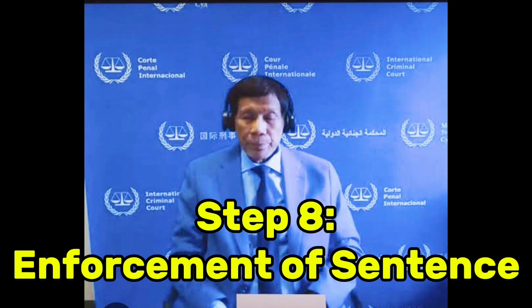Step number 8. Enforcement of sentence. Finally, if Duterte is convicted and the appeal is unsuccessful, the sentence will have to be carried out. Here's how the enforcement process works. If Duterte is convicted, he will serve his sentence in a country that has agreed to accept ICC prisoners. Now, the enforcing state, meaning the state that accepts ICC prisoners, must follow ICC guidelines for detention. They must also provide humane treatment and allow regular visits from ICC officials. Examples of countries that accept ICC prisoners are Norway, Finland, and Serbia.